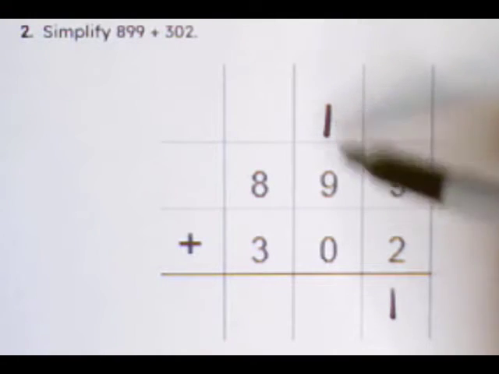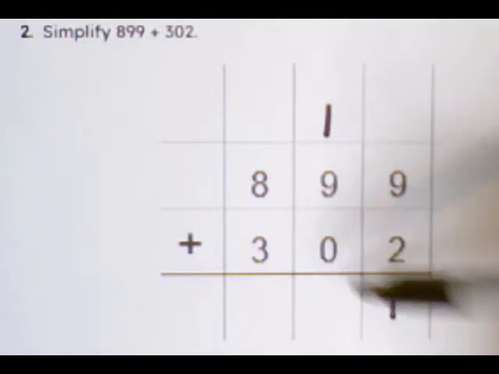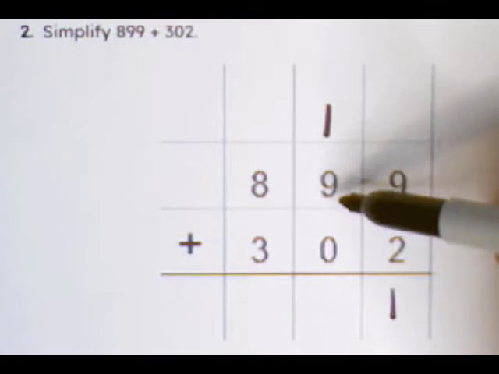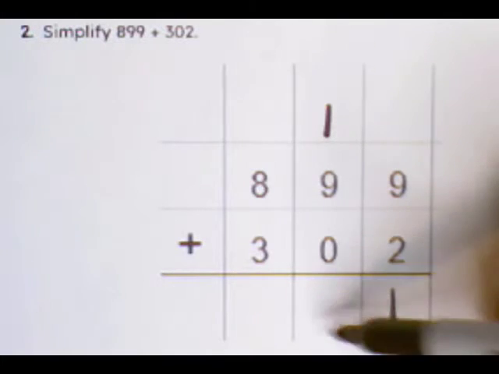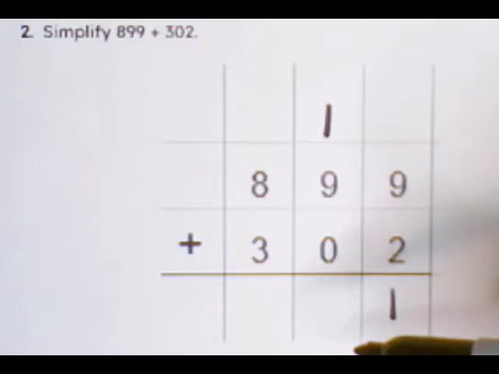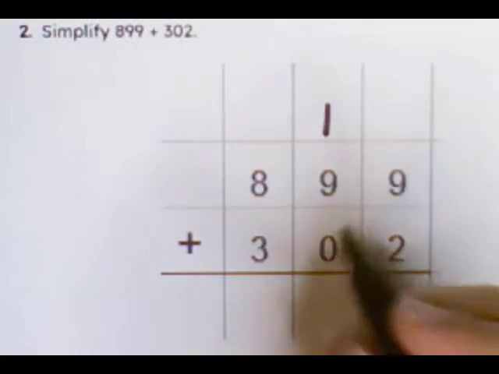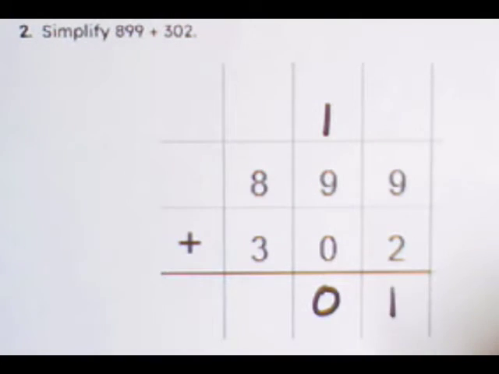Now I have 1 ten, 9 tens, and 0 tens. 1 ten and 9 tens gives me 10 tens. Once again, I can't write 2 numbers here, but 10 tens is the same as 100. So I can say that I have 0 tens and 1 hundred.